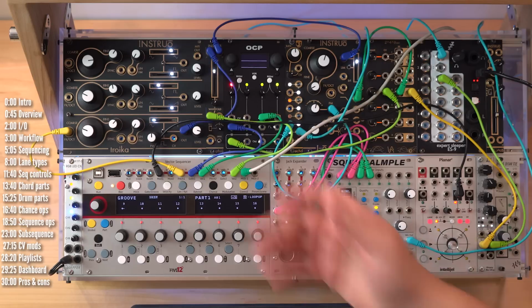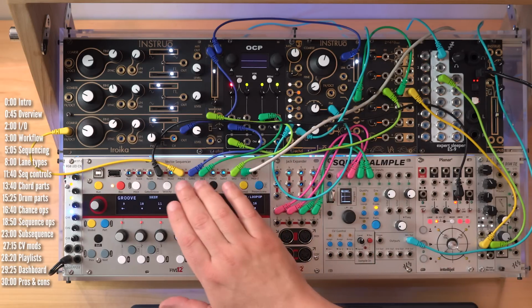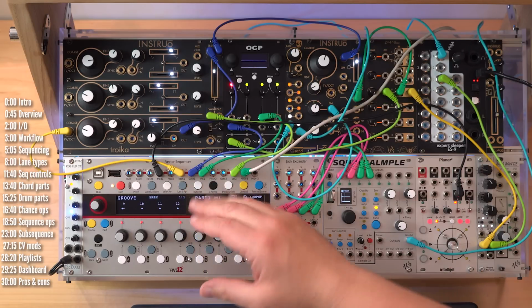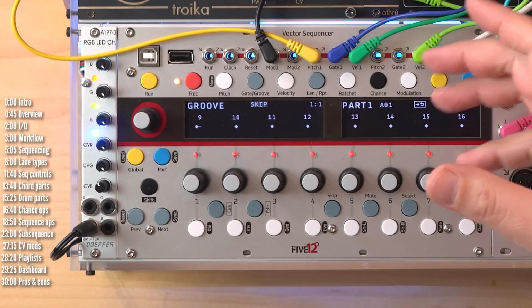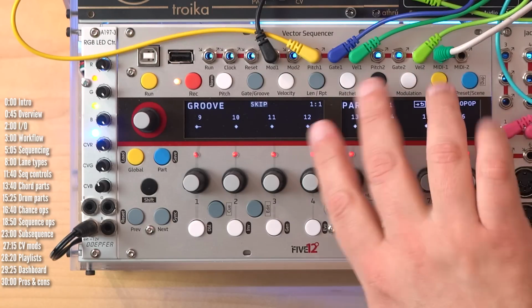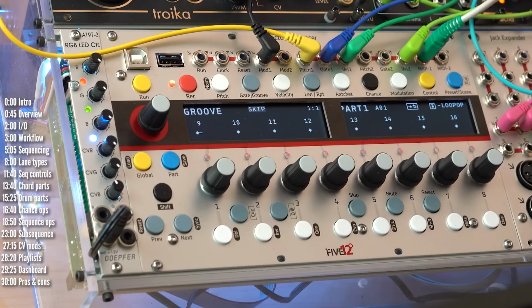In terms of connectivity, the main module without the optional expander has a pair of pitch, gate, and velocity outputs for sequencing 2 monophonic voices, though their assignment can somewhat be changed to send modulation through the velocity outputs. It has 2 TRS-B type MIDI outputs, and it comes with 2 dongles that let you connect it to regular MIDI if you want.